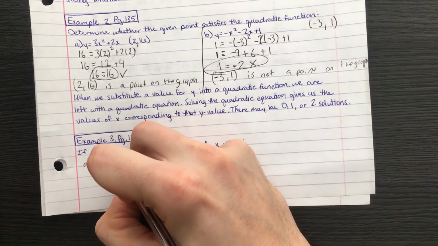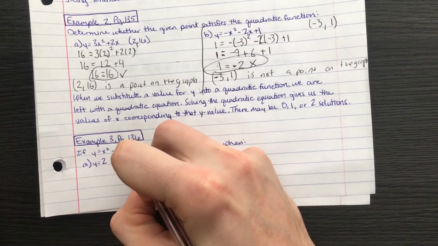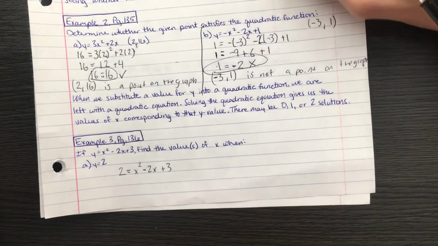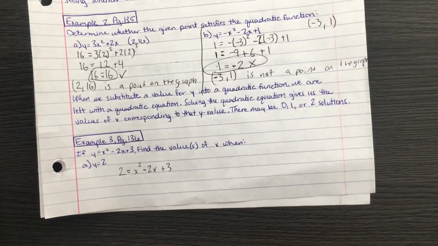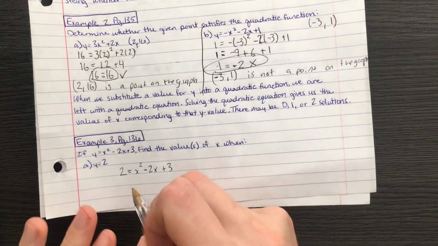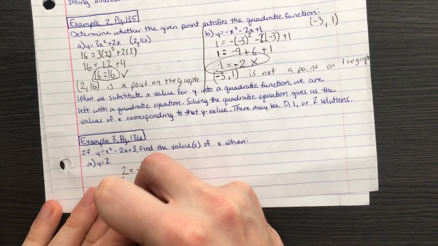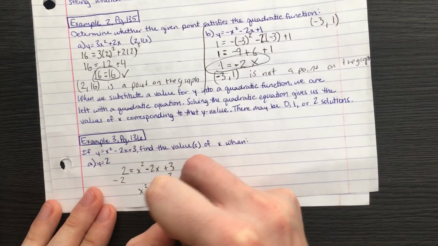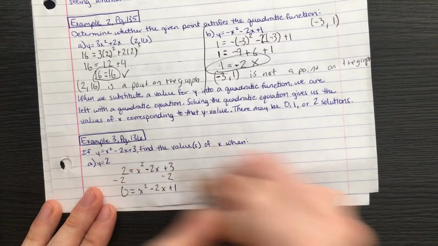Well, if we do 2 equals x squared minus 2x plus 3, this is an equation that we now want to solve. Remember, we just got out of a big equation solving section. So I'm going to subtract 2 from both sides here. x squared minus 2x plus 1 has to be set equal to 0.